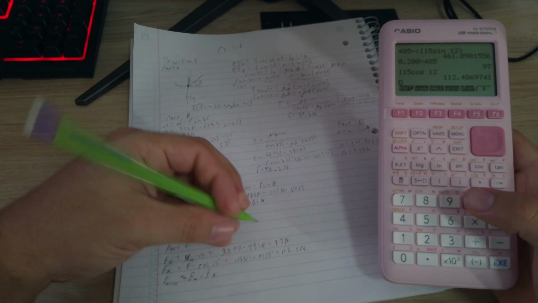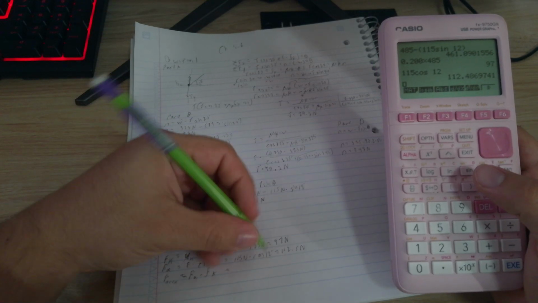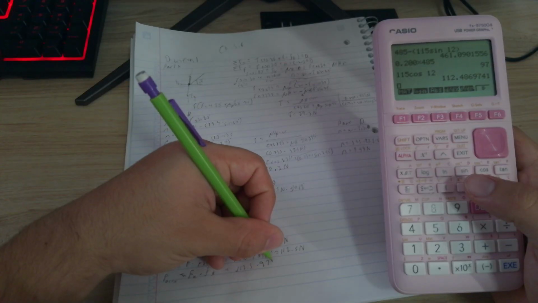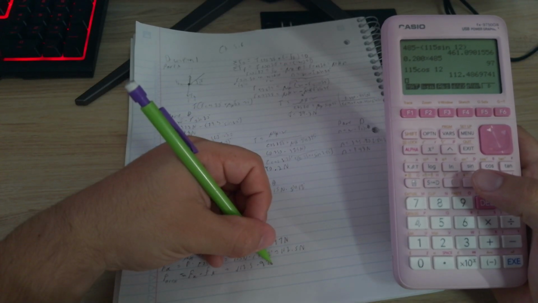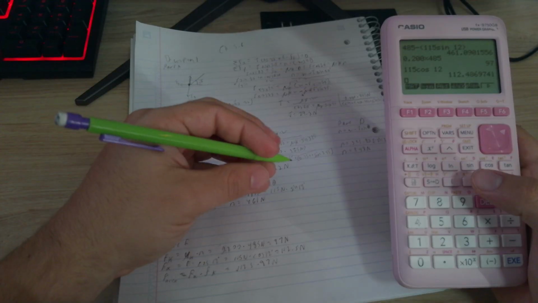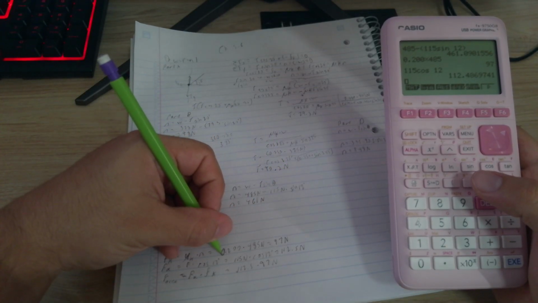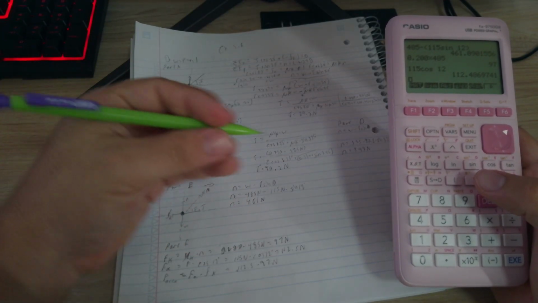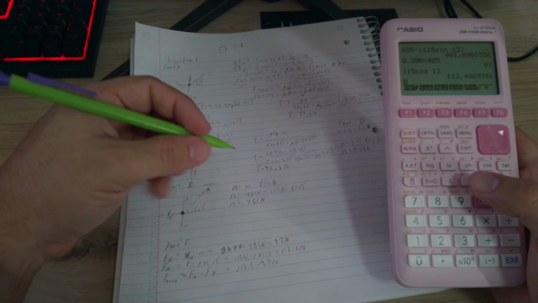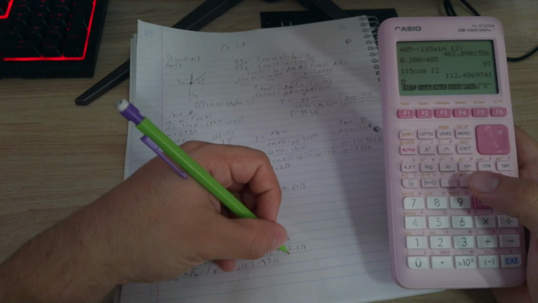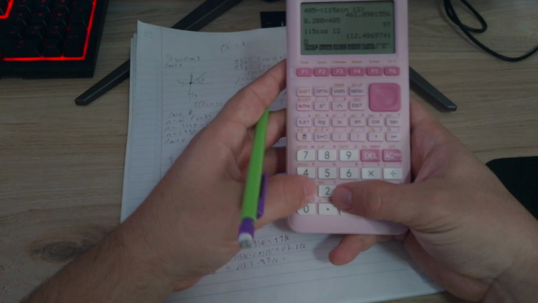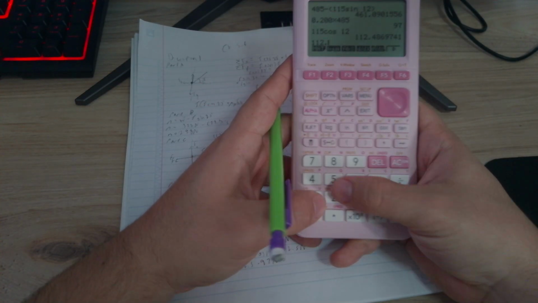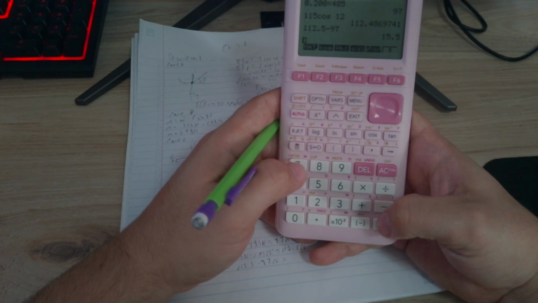So we're going to have 112.5 minus 97 newtons.